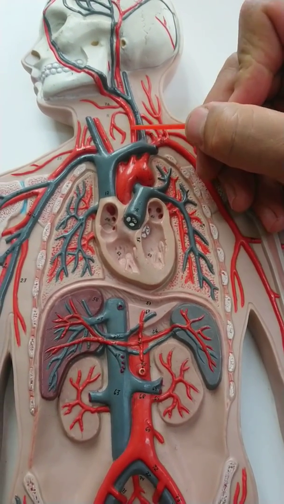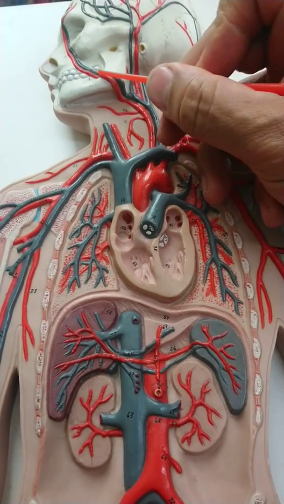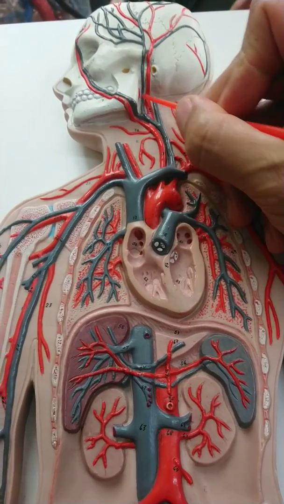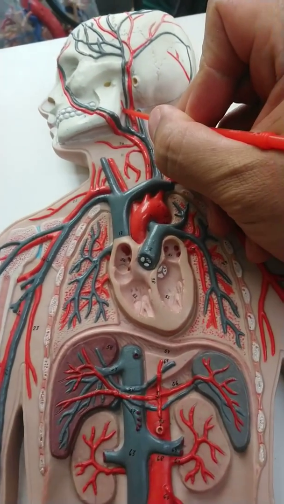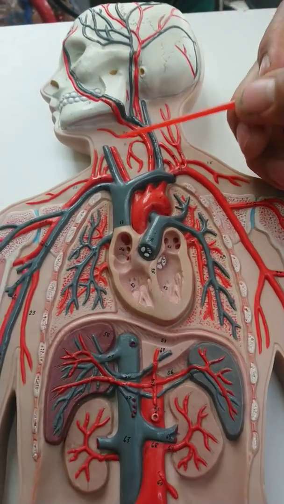If you continue with the common carotid, it's going to split into internal and external. This is called the facial, and then it will continue as an external, and the internal will go in probably this one right here. So external and internal, and this is as far as we need to know.